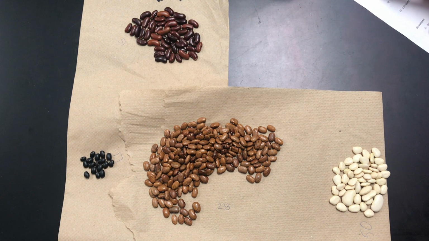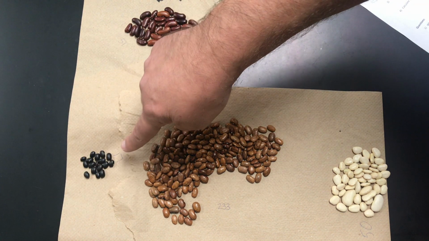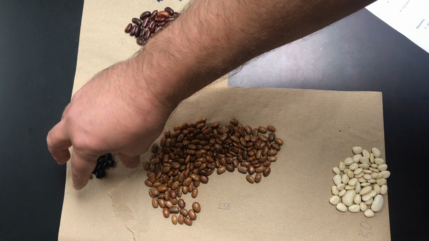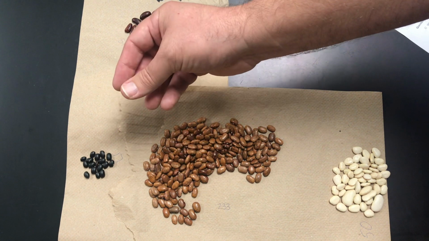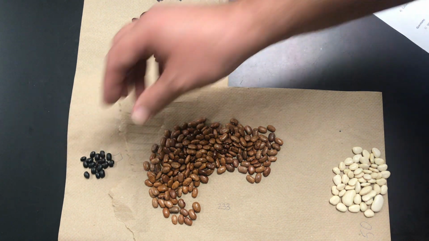Now, step number 2 says to calculate the average mass of one atom of each isotope. So for instance, we need to find the average mass of one of these black beans. To do that, we will mass all of them, or a large number of them, and then take the total mass and divide by how many there are. So let's do that real quickly.